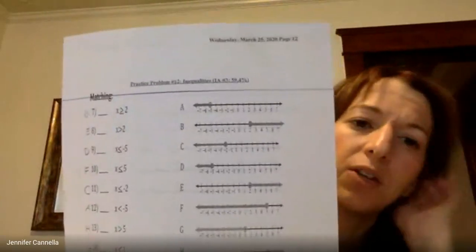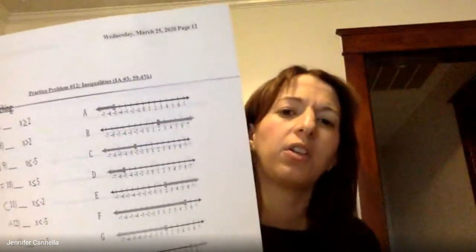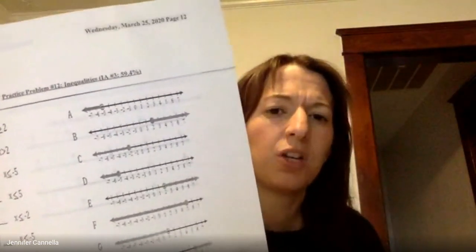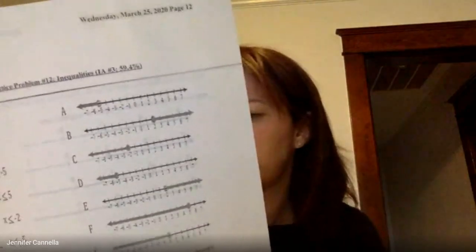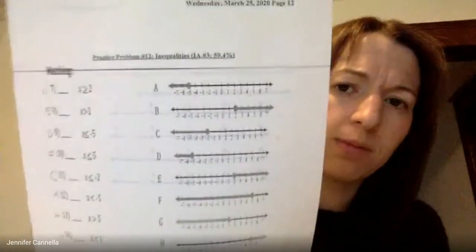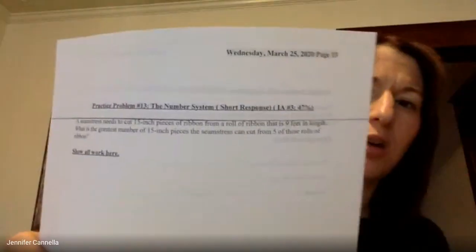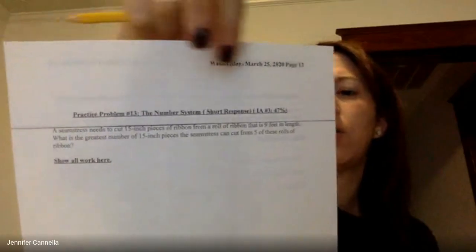On page 13, Mr. R posted a video, so he's going to model how to do that problem later on today. A little later, around mid-afternoon, between 11 and 3, he's going to post up problem 13, okay? He's going to do that problem with you guys. So you're going to look at Mr. R's video. You might want to make a note, Mr. R's video.